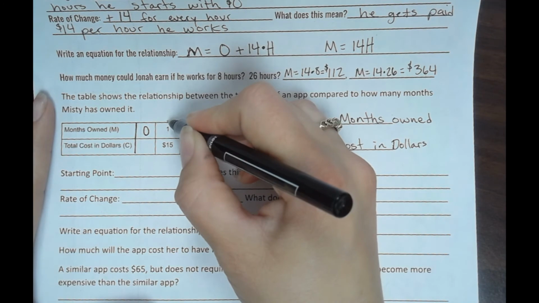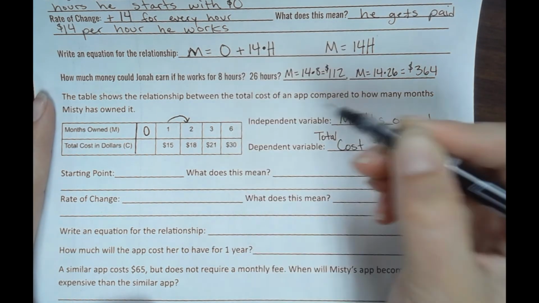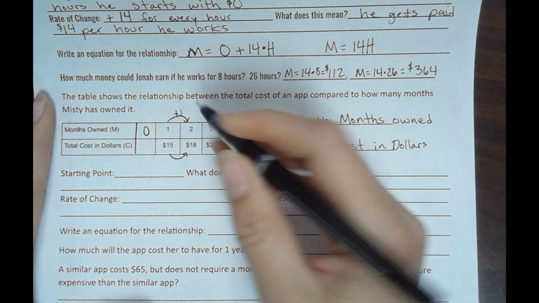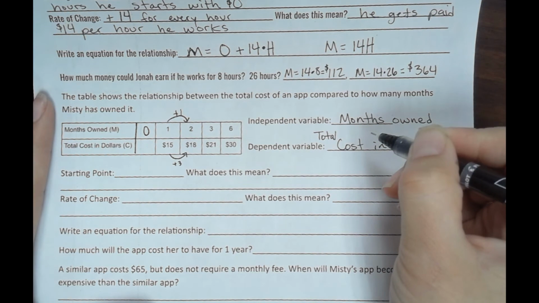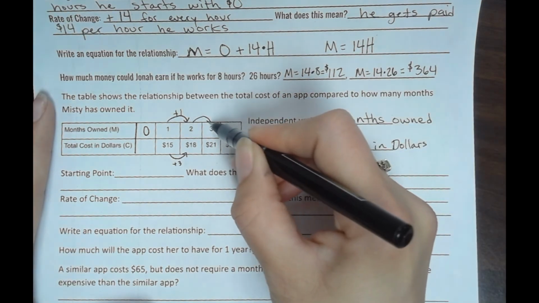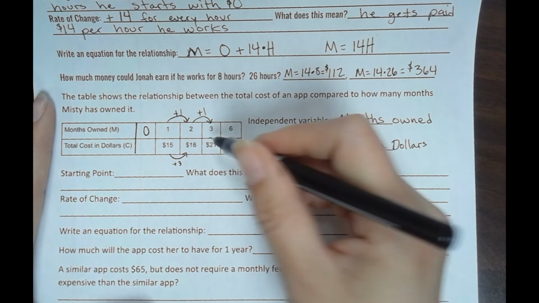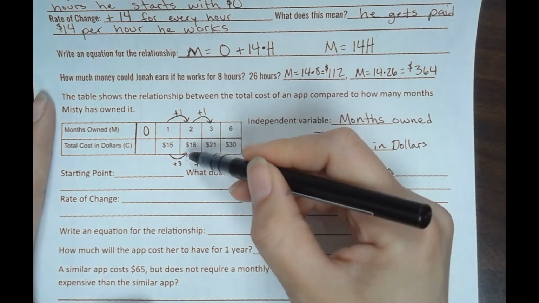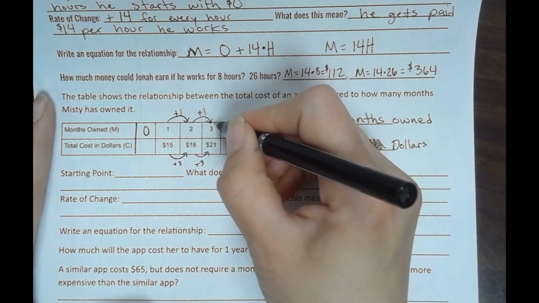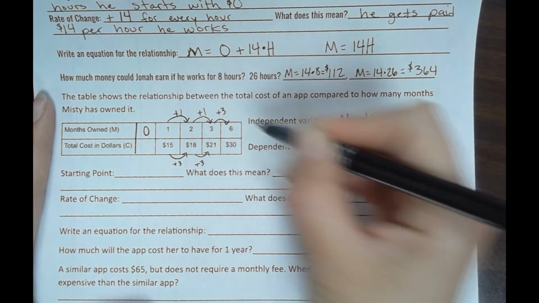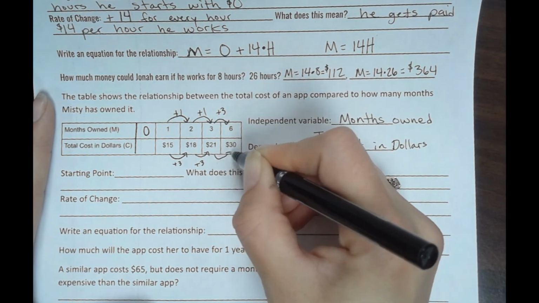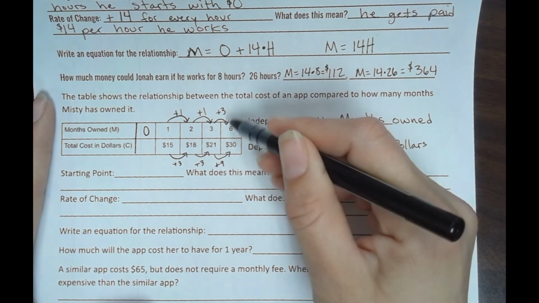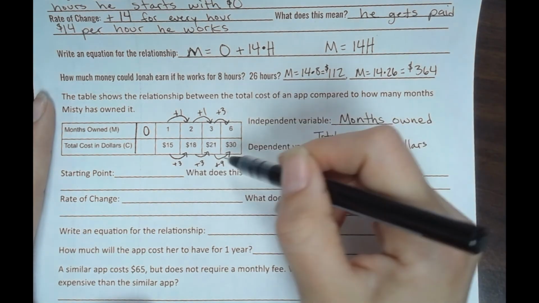So after 1 month, so that's gaining 1, how much did it change here? 15 to 18, that went up $3. Here, another month of 1, another change of $3. So this is going up $3 for every month she owns it. Let's see if that follows here. This one jumps 3 months. 21 to 30, that jumps $9. Well, 9 divided by 3 is still 3 for every 1 month. So that pattern is showing up.